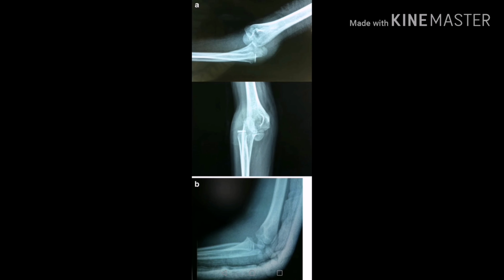Treatment principles. Restoration of the inherent bony stability of the elbow is the goal. Restoration of the greater sigmoid notch of the ulna, particularly the coronoid process, is also the goal. Radiocapitellar contact is very important.